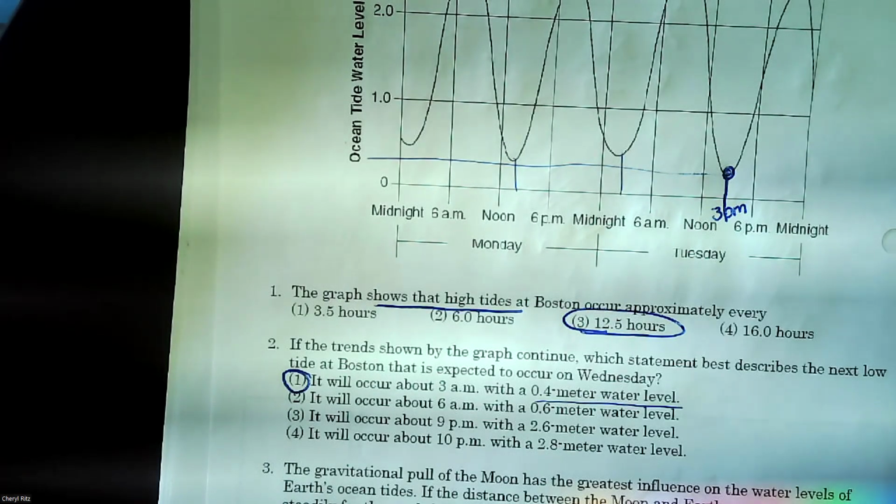So the gravitational attraction of the moon was greater. What does that mean? If the gravitational attraction is greater, what would it do to the water? Pull the water more. So what would happen to the high tide? They'd get higher. But what would happen to the low tide? So if I'm pulling the water harder this way and it's getting higher, where's that water coming from? It's coming from the low tides.